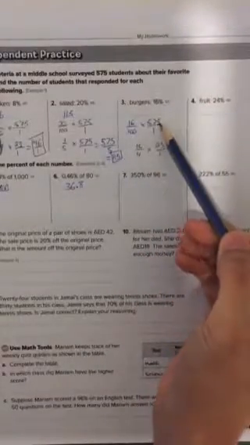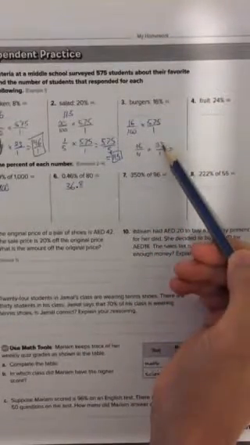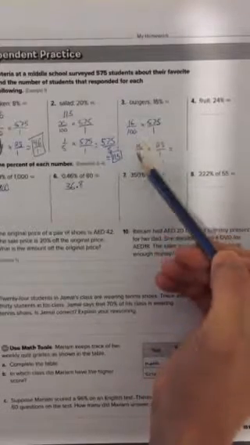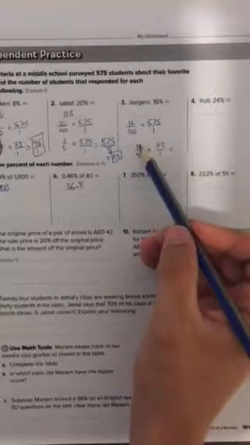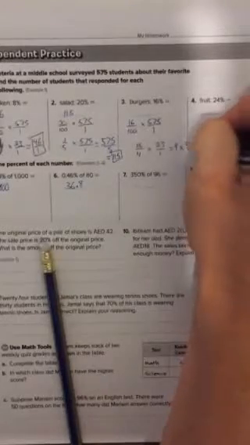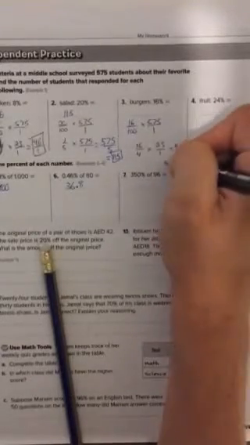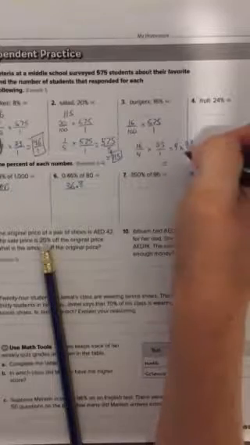So 575 divided by 25 is 23. 100 divided by 25 is 4. I can simplify this. 16 divided by 4 is 4. So I'm going to have 4 times 23 over 1. So 4 times 23 is going to be 92. 92 over 1. So that's just 92.